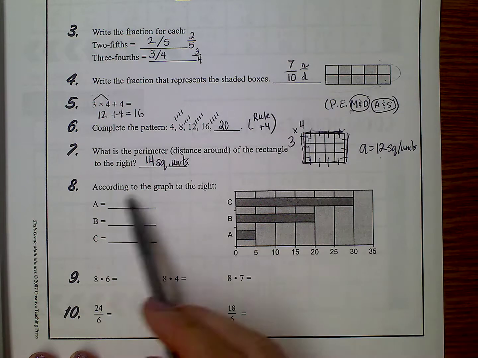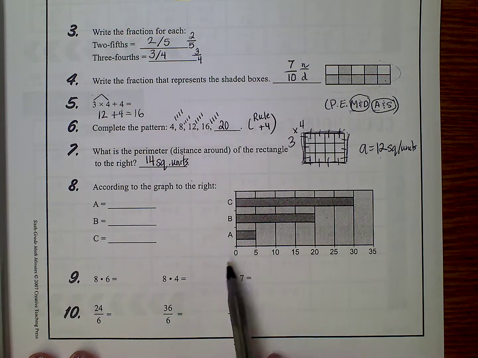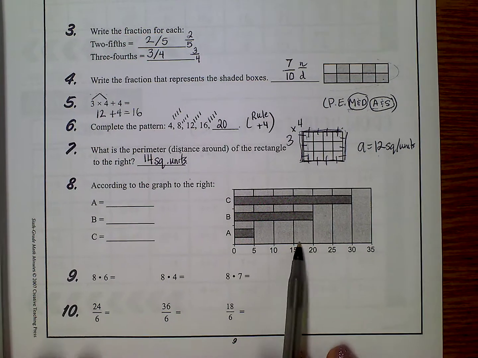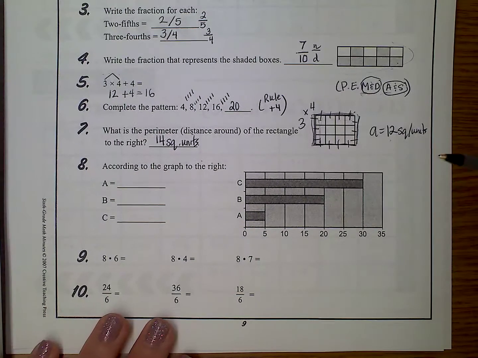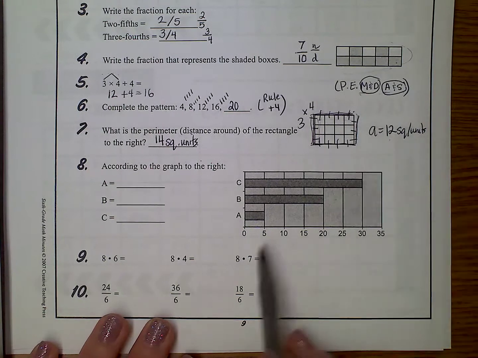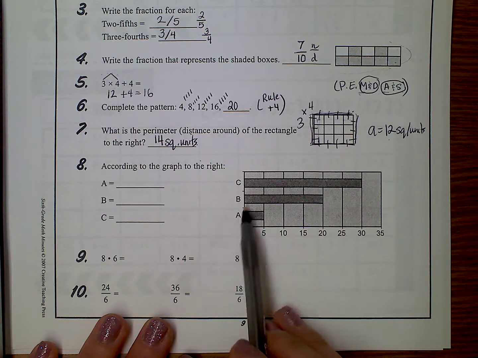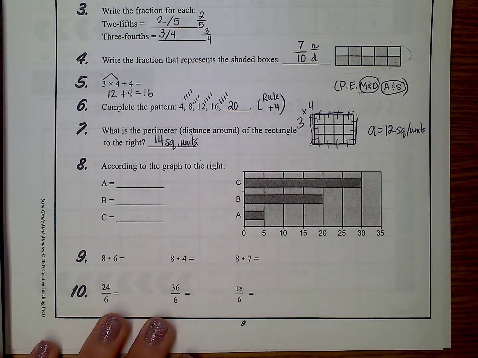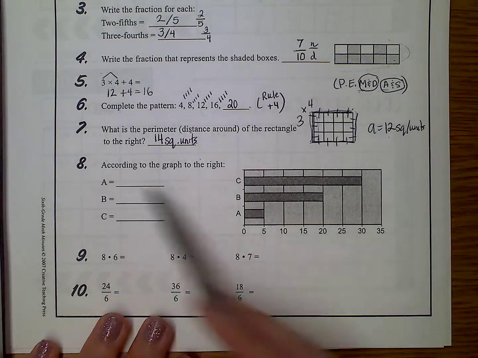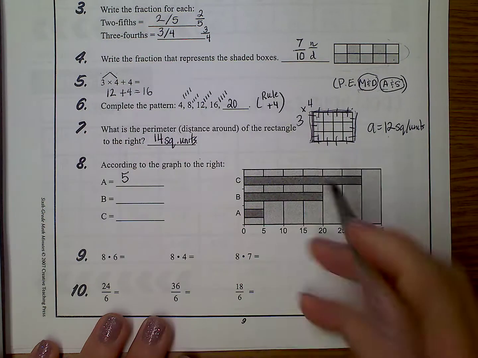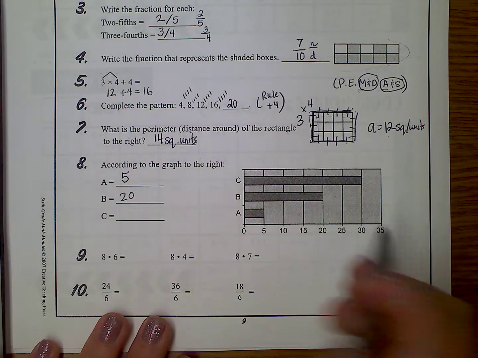Next, according to the graph to the right, A equals, so they don't even tell us what the whole point of this grid is. And I'm not going to lie, this kind of stuff frustrates me because it's like, well, who cares anyway? We'll just pretend that this is class size. So class A has this number of kids. Class A has 5 kids, class B has 20, and class C has 30. So according to the graph, A equals 5, B equals 20, and C equals 30.